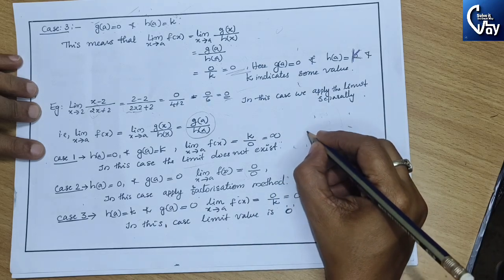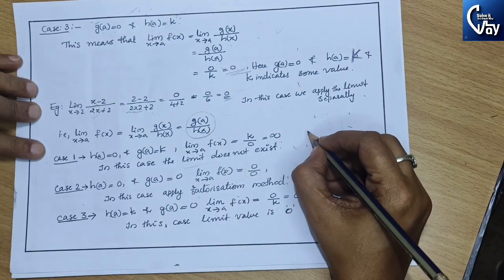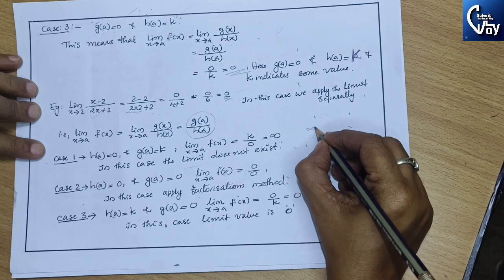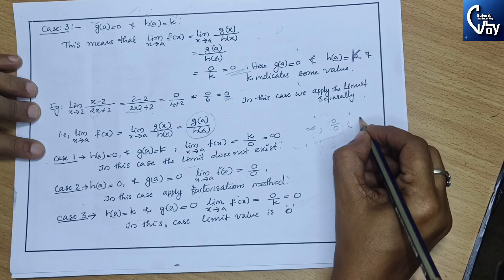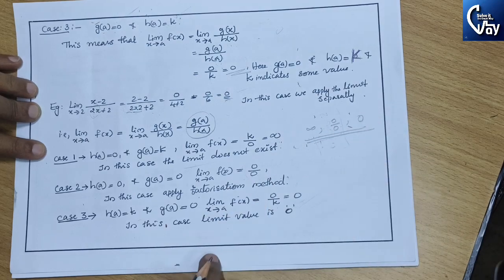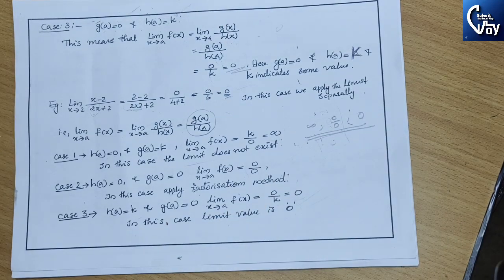There are 3 cases. First one, the value we get is infinity. Second one, 0 by 0. Third one, 0. These are the 3 cases. Is it clear? Thank you.